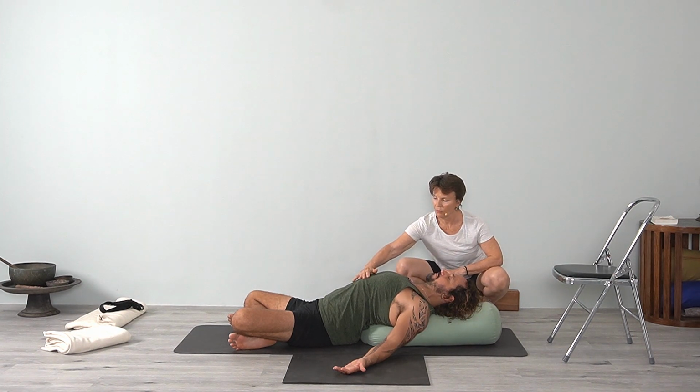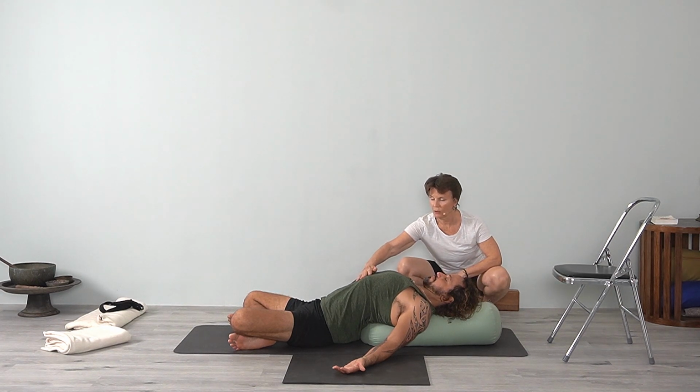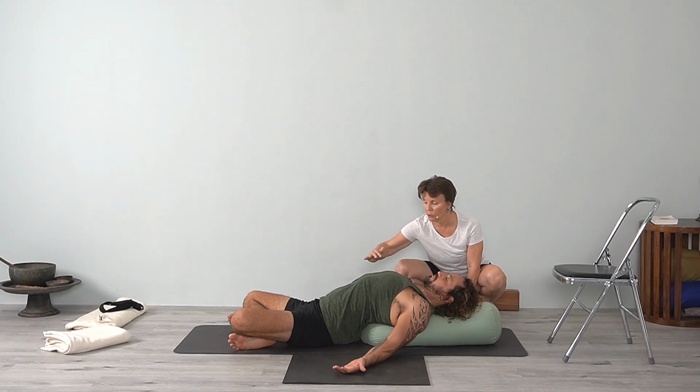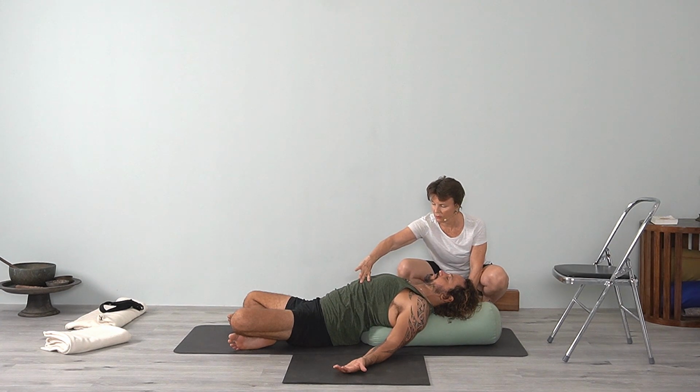And then just be aware of your front ribs, that they're not popping up toward the ceiling too much. So do that again. Bring your front ribs way up. So you can feel that in your back. You can feel your back away from the bolster. So you want to have the whole spine on the bolster evenly. So start to bring the ribs down toward the floor and towards each other.